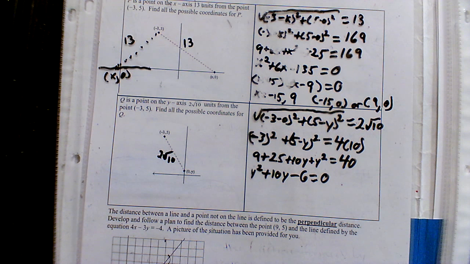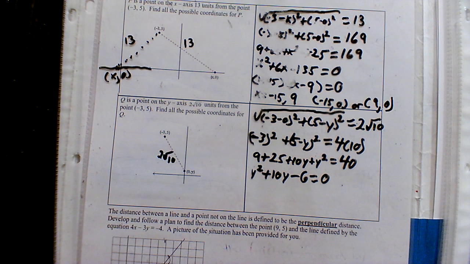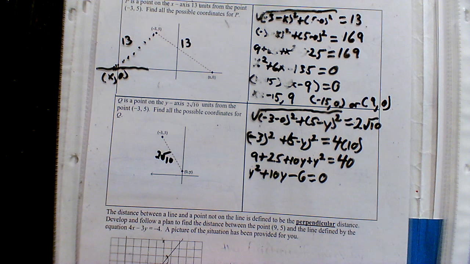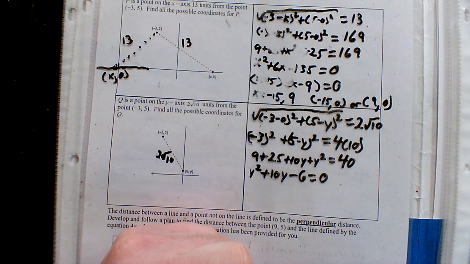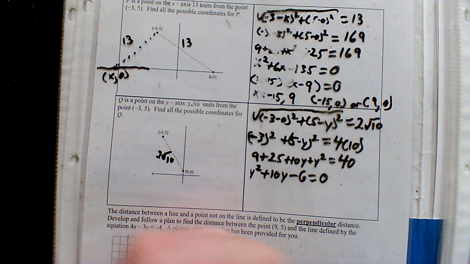Why is it plus 10 minus 1? Let's see. Let me actually write it out. Let's see. You have 5 minus y.